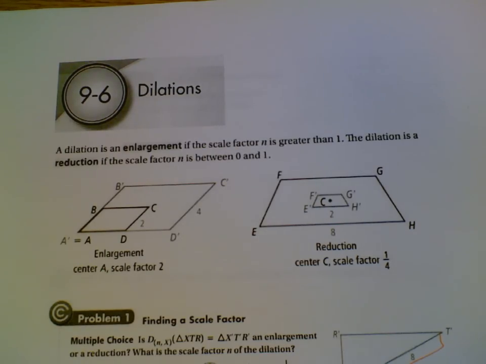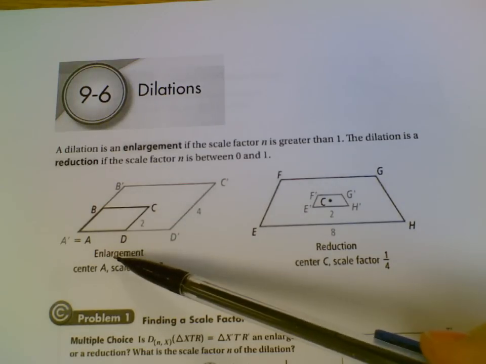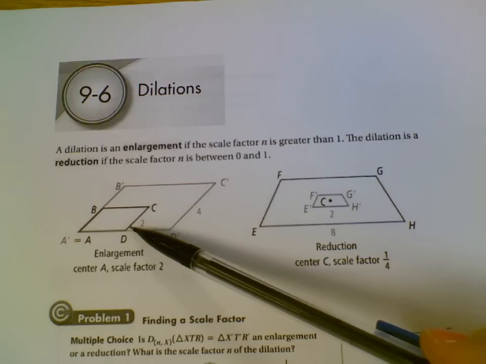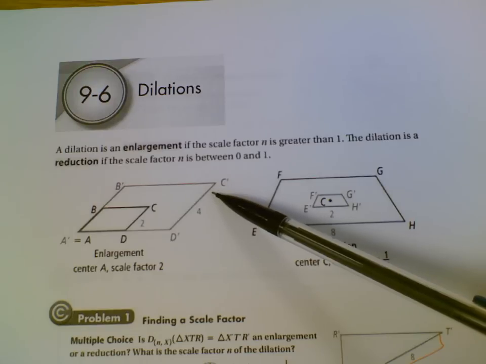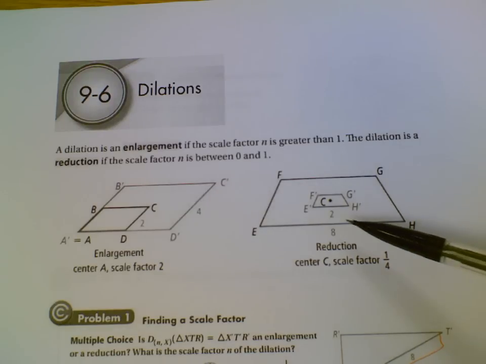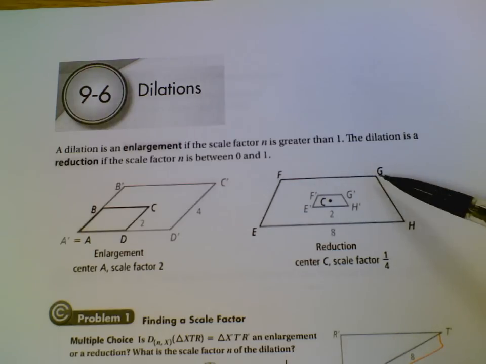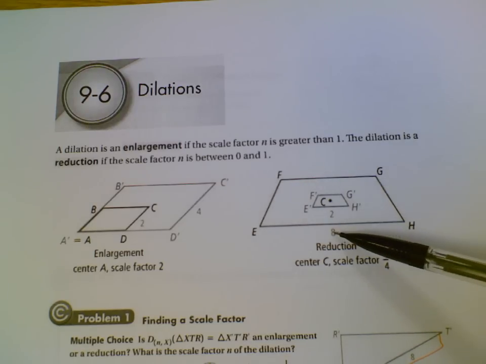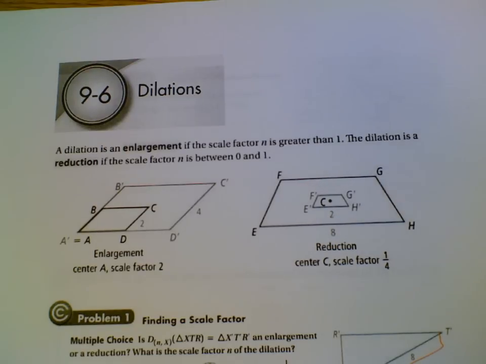It's an enlargement if your scale factor is bigger than 1. In this case right here, this is an example of an enlargement because the length of this side is doubling. It went from 2 to 4. The other one would be a reduction. Here was my original shape, and the length of the side was 8. I multiply it by a fourth, so I reduced it by a fourth, and it became 2.